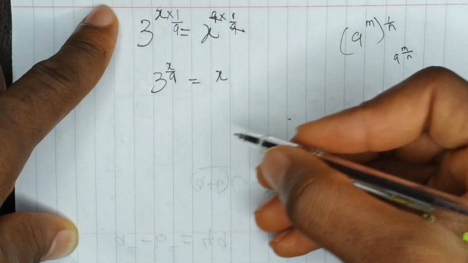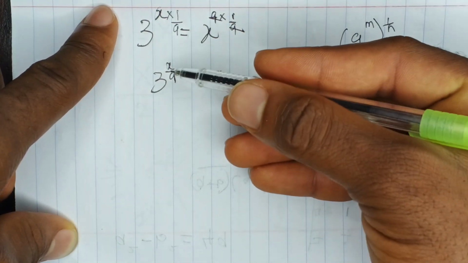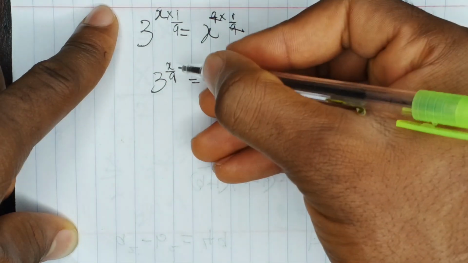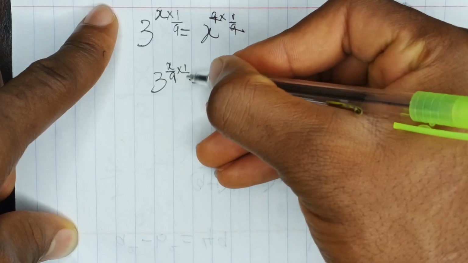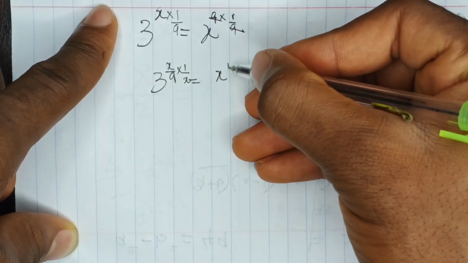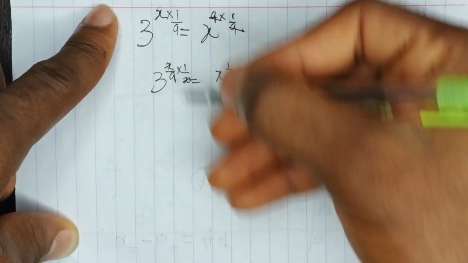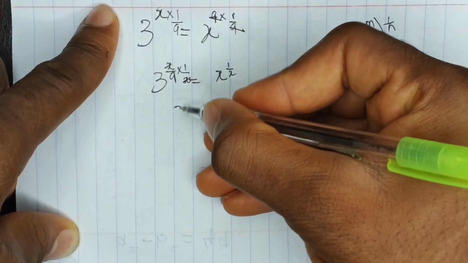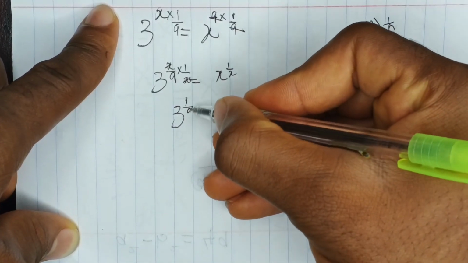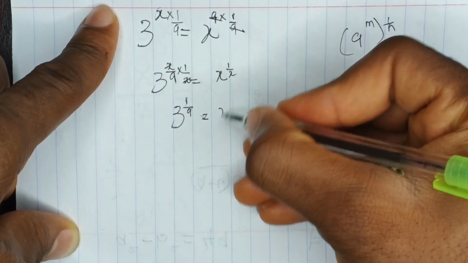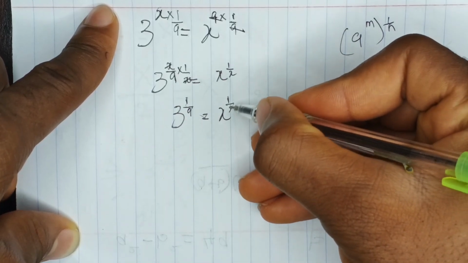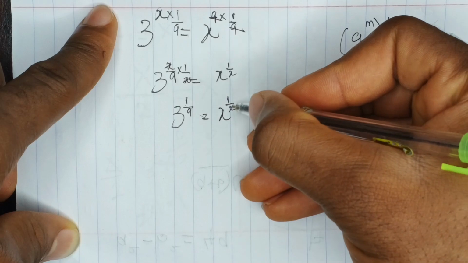Now, again, we can also do the same thing and raise both sides to the power of 1 over x. So I'll multiply this side by 1 over x, that's the power, and this side by 1 over x, again at the power. You see that x will take x. Hence, you have that 3 raised to the power 1 over 9 is equal to x raised to the power 1 over x.